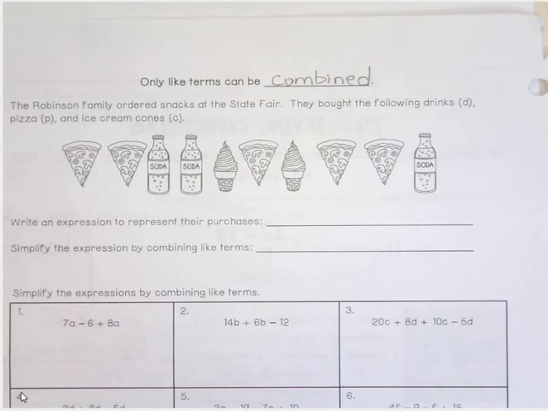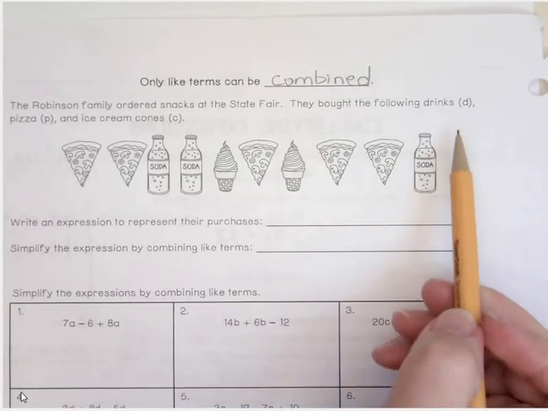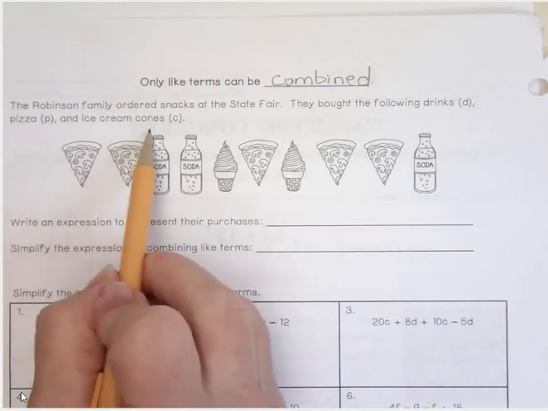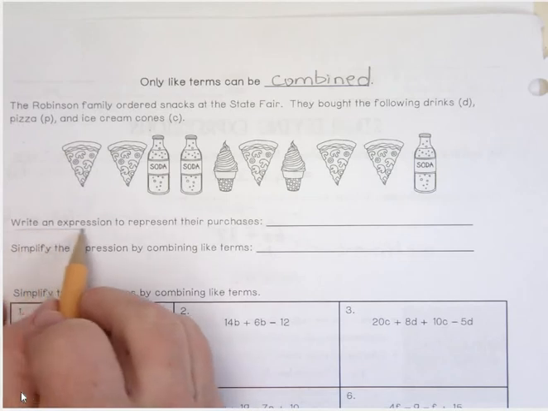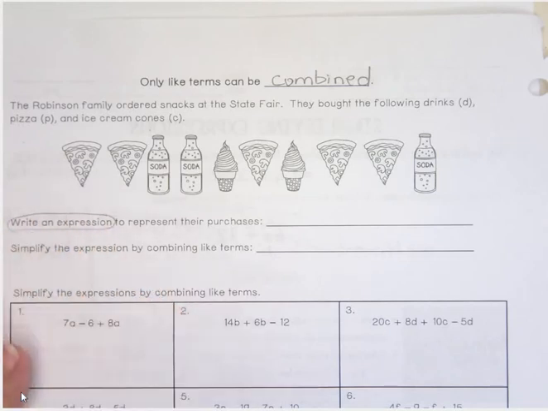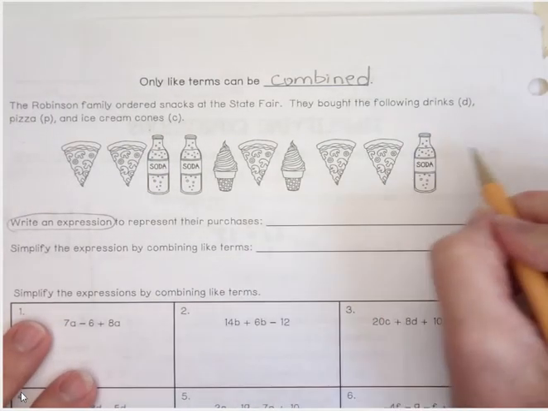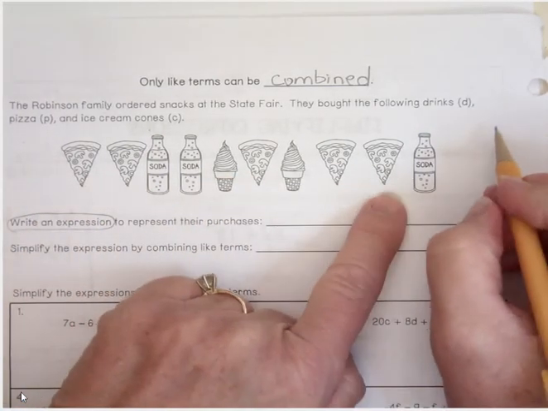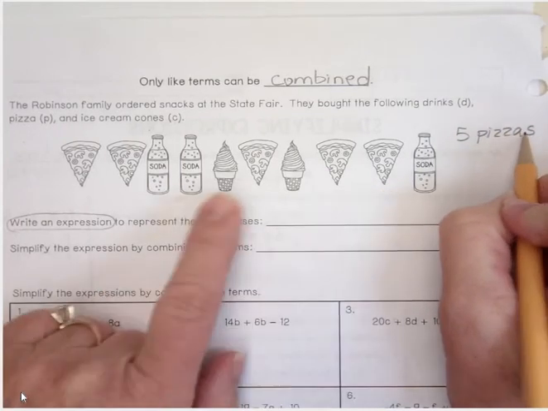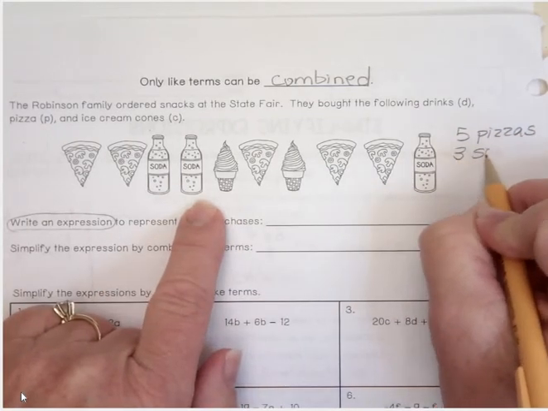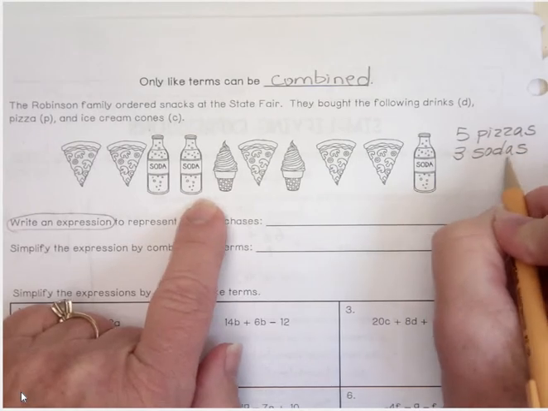So the Robinson family ordered snacks at the fair, and they bought the following drinks, the following pizza, and the following number of ice cream cones. The first thing we're going to do is write an expression to represent the cost. We know that there are 5 pizzas. We also note there are 3 sodas, and there are 2 cones.